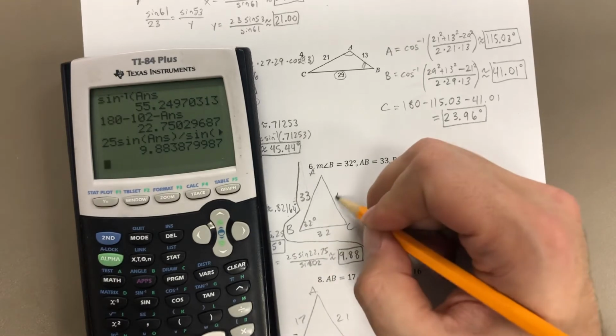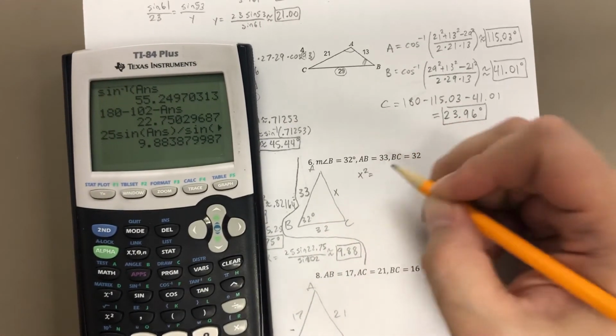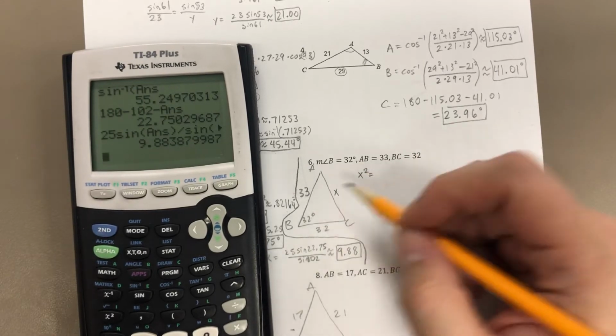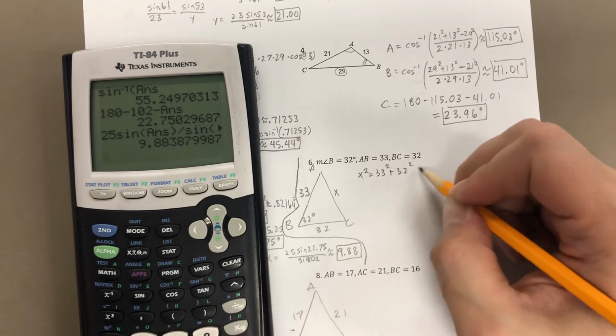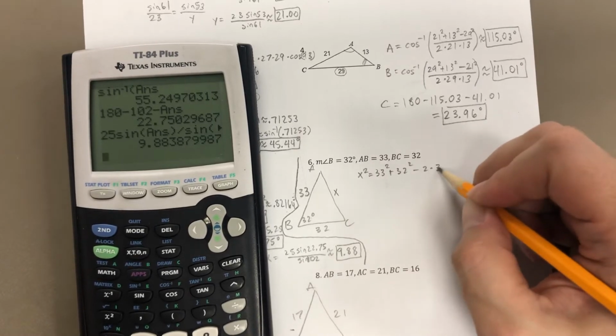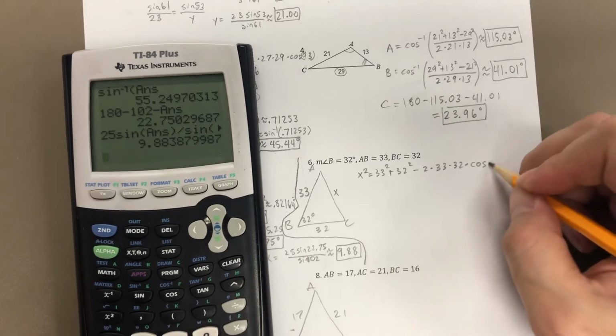All right, so with this current setup, I can't use the law of sines at all, but I can use the law of cosines to solve for this missing side, x. So I do that. X squared is equal to these two sides squared and added together, so 33 squared plus 32 squared minus 2 times those sides, so 33 times 32, times the cosine of the angle between them, which is 32 degrees.